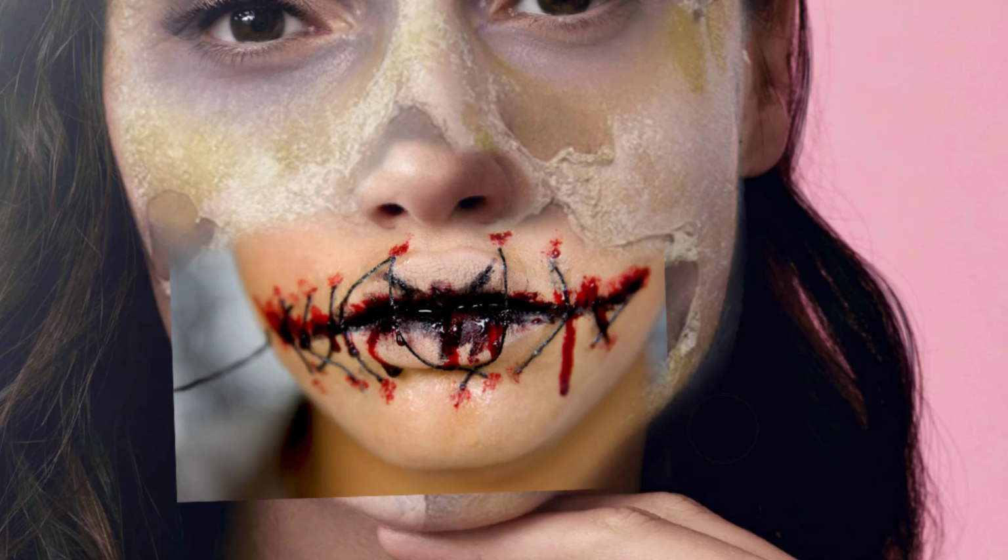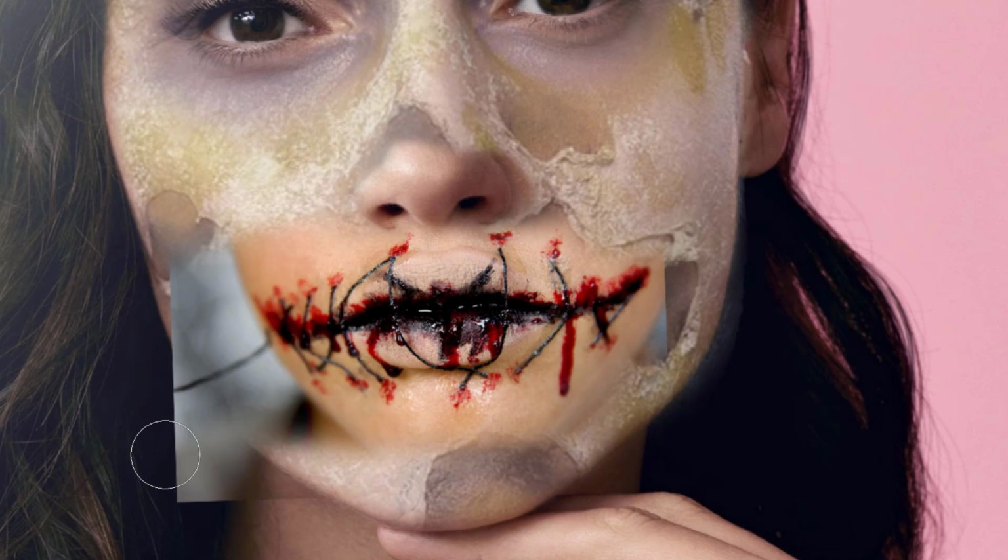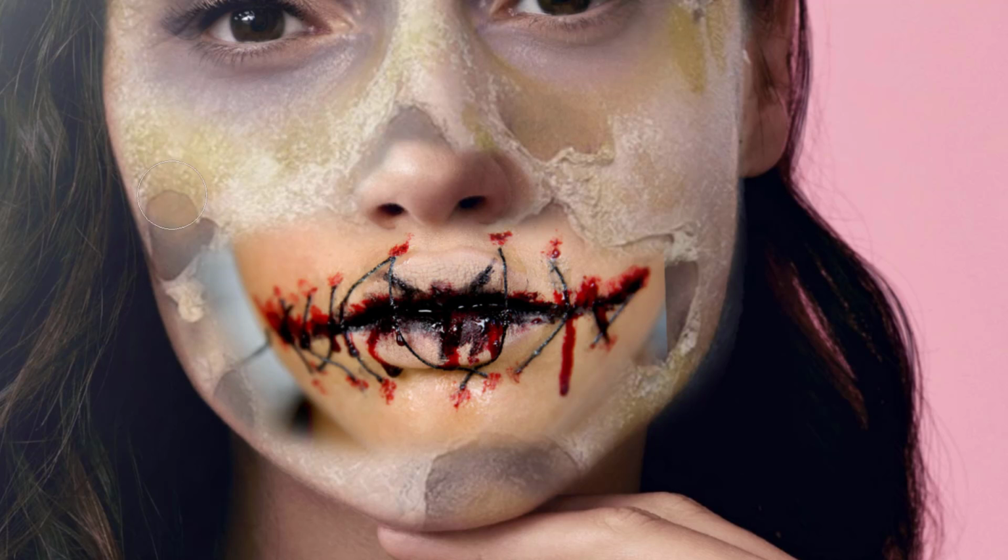So again, I just made that layer mask, and then I used my black brush on that mask to hide these outside parts of the face in the background.